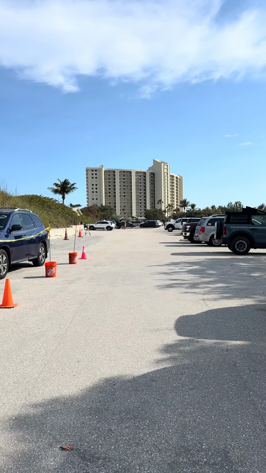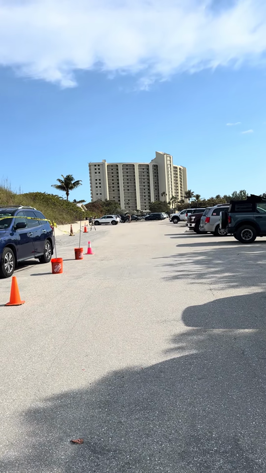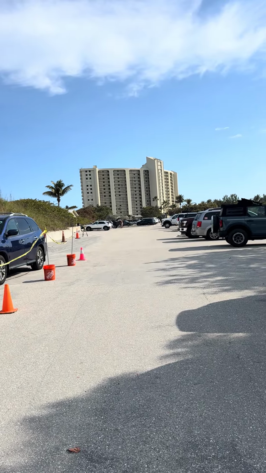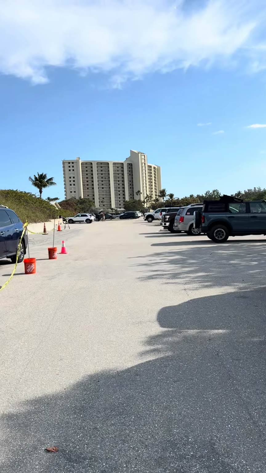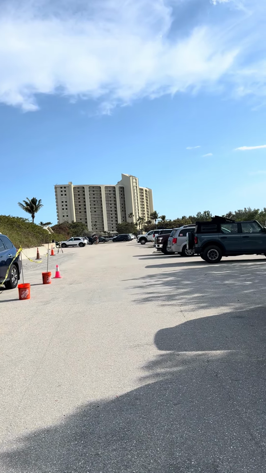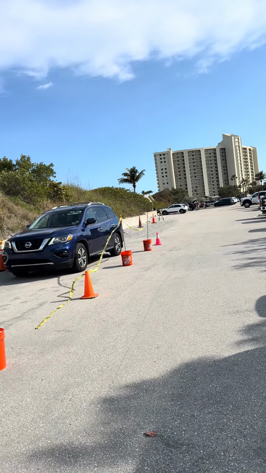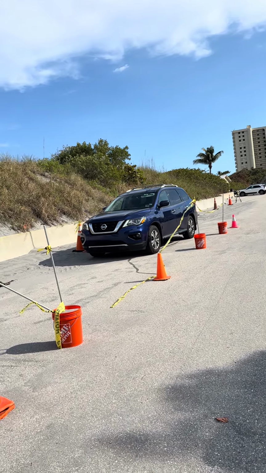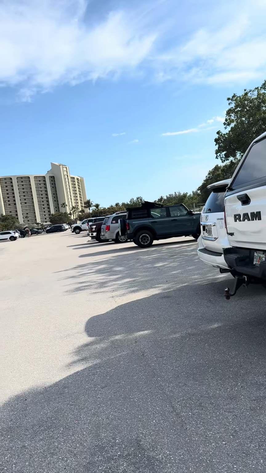Well, not new, but definitely 30 years old. I might be cutting it. I'm not familiar with all the buildings. I'm not sure how old that building is, but I think it's been here a long time. Not as long as my complex, which was built in the 60s, where I live. So that's old school Florida.